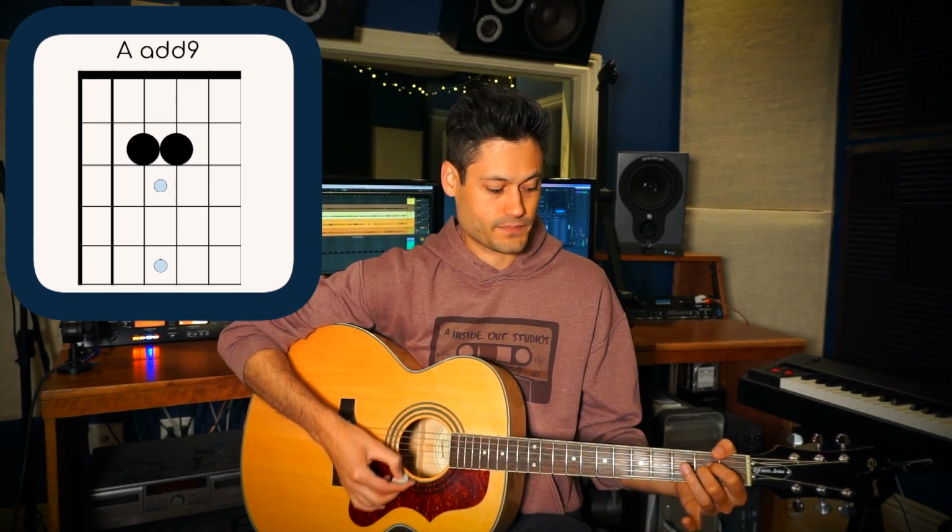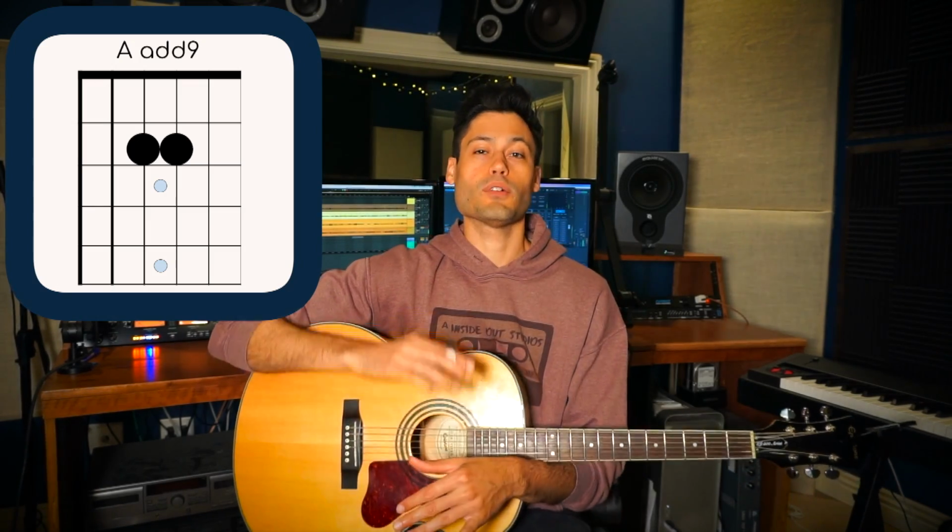What I like to play is an A add 9. Or you might see it as an A9 or A2 or A add 2 or A sus2. For all practical purposes, for now, treat 2s and 9s as the same thing. Look at A's 2 note. What is it? It's B, right?